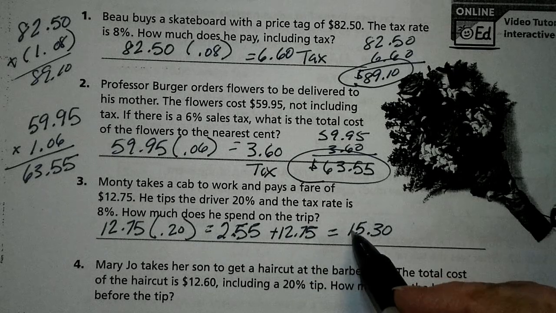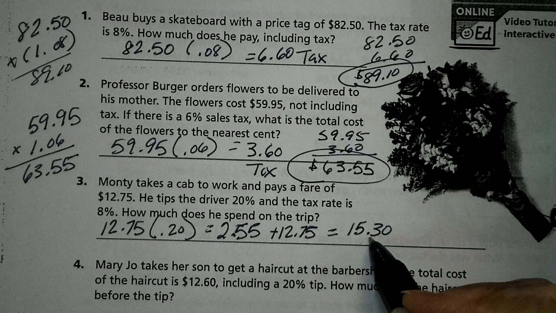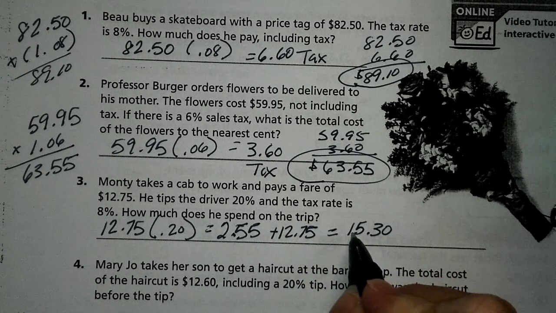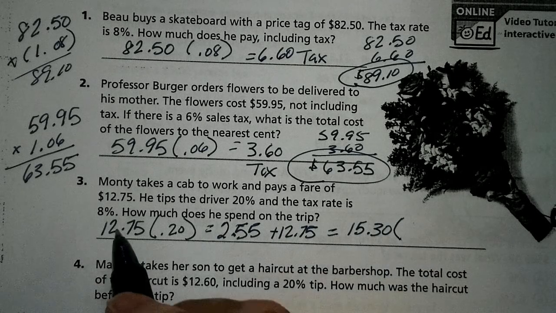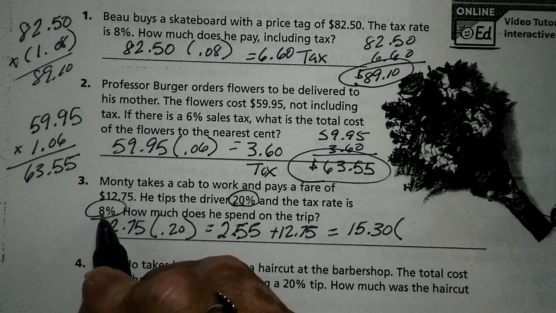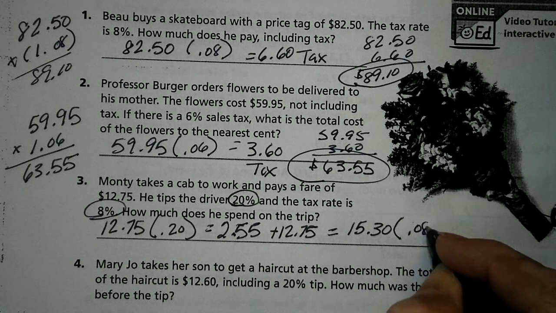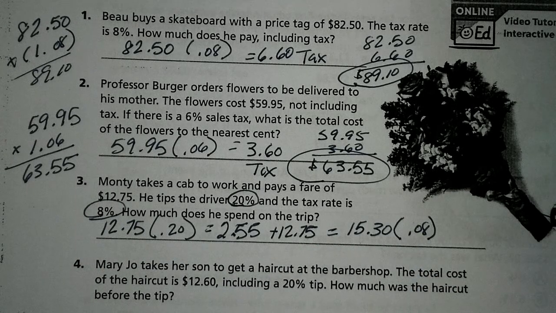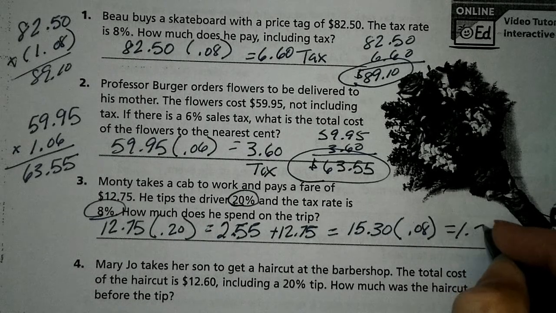Okay, so now what am I going to multiply this by? We did this one. By 8%. Yeah, so by 0.08. That gives $1.224, right?